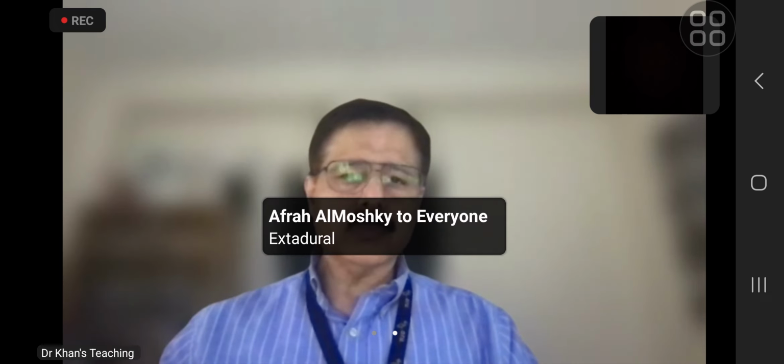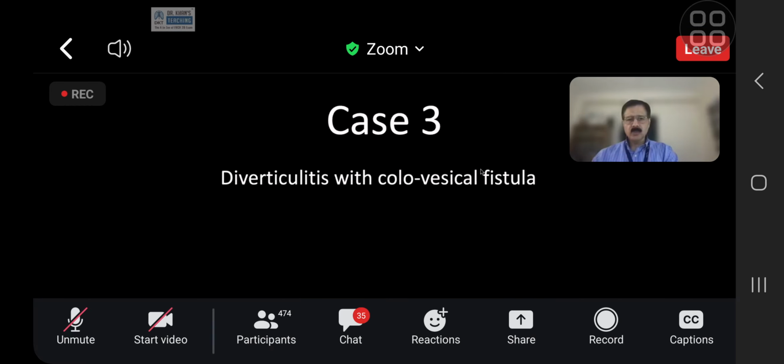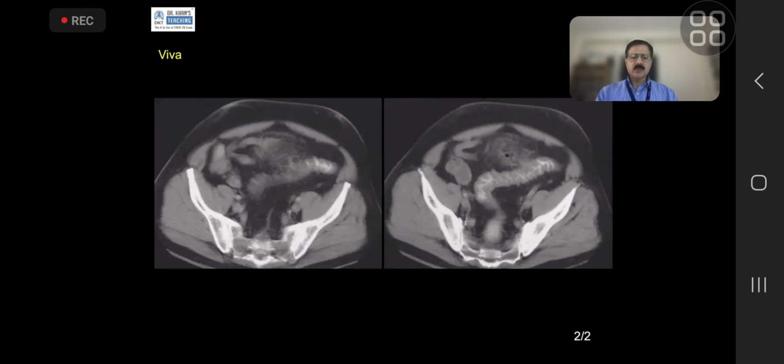Now, this is a case of diverticulitis with colovesical fistula. I'll go through the case subsequently. Now, please remember, diverticulitis is an extremely important condition for the exam, and there is a spectrum of findings which can come in the exam.